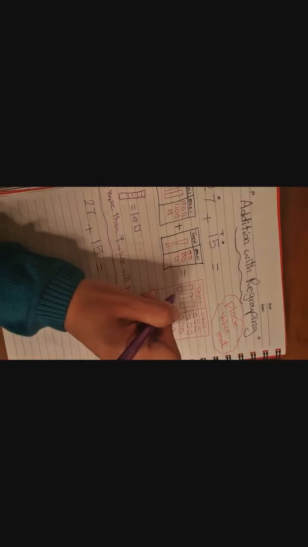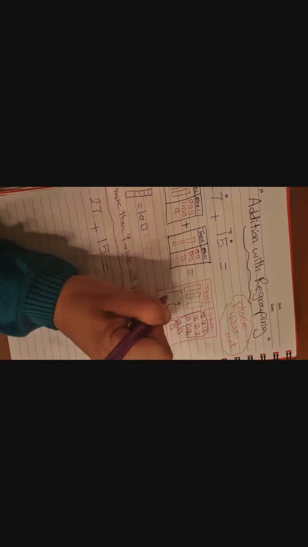So here I will count 10 of these ones, regroup them and switch them to make one bar in the tens: 1, 2, 3, 4, 5, 6, 7, 8, 9, and 10. I will join them all together like this, then switch them to make one more bar for the tens. And now there is no need for them.